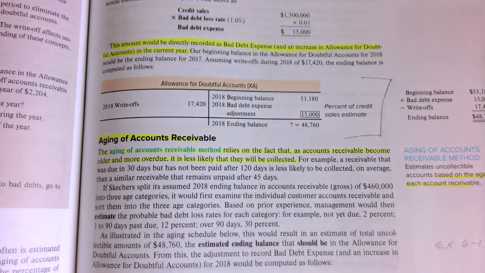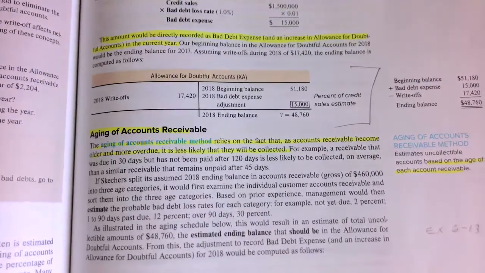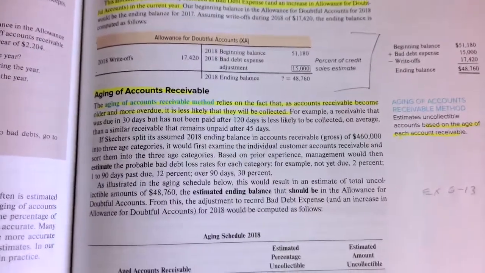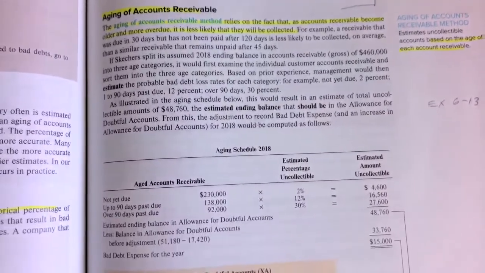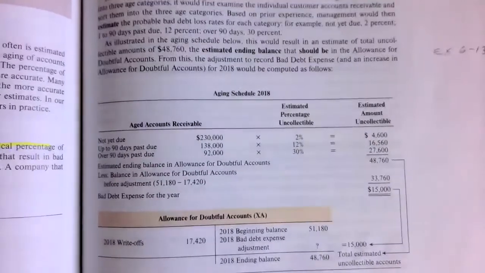So the percentage of credit sales is one method. The other slightly smarter method, a little more involved, is the aging method. In other words, we're not just going to apply one straight percentage to all of our accounts receivable. We're going to be a little bit smarter and say, well, the older it gets, the less likely you are to collect it. That's what they're showing you here. Set it up like a spreadsheet.